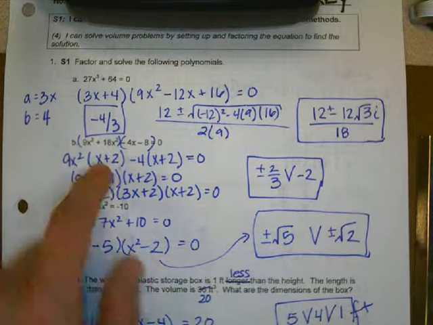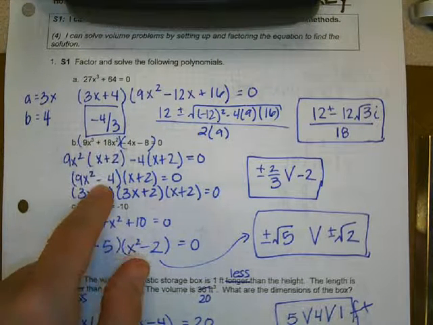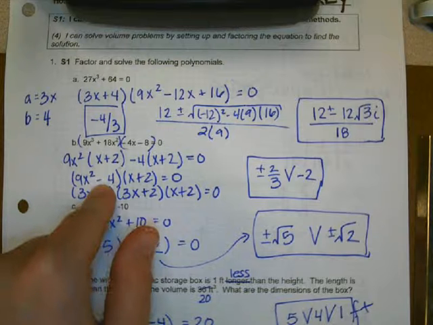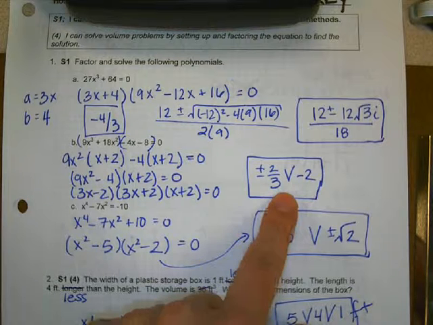This one, there's 4 terms, so you have to factor by grouping, which I did there. Also notice that I'm expecting that if you have a difference of squares that you do take that one step further before you give me your 2 answers, or actually in this case 3.